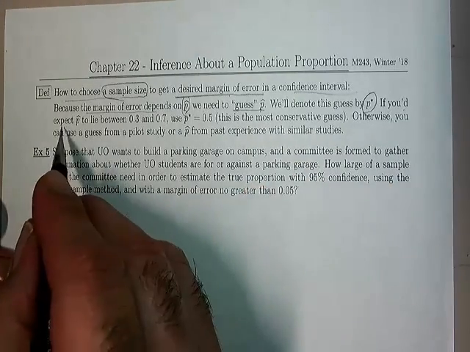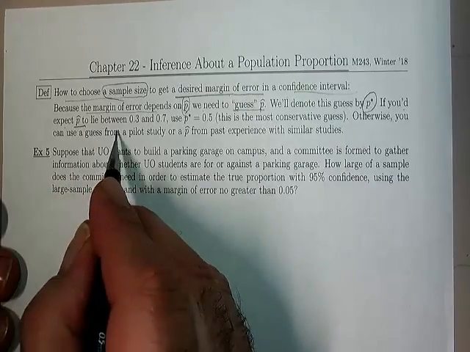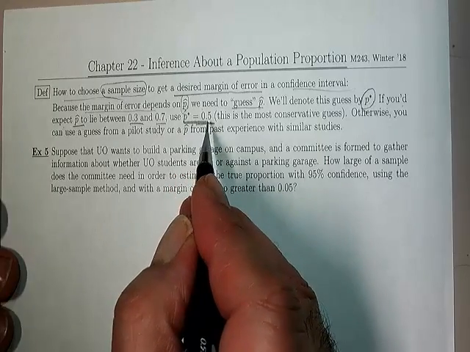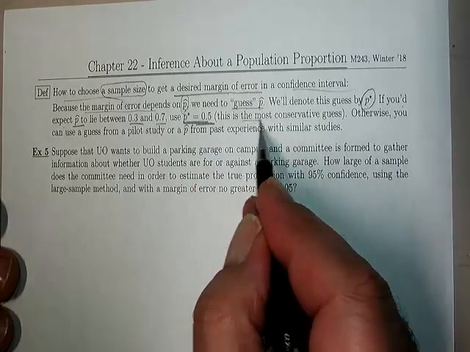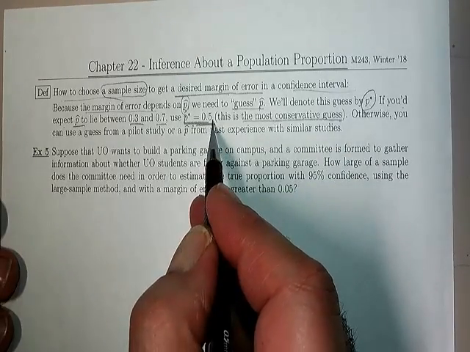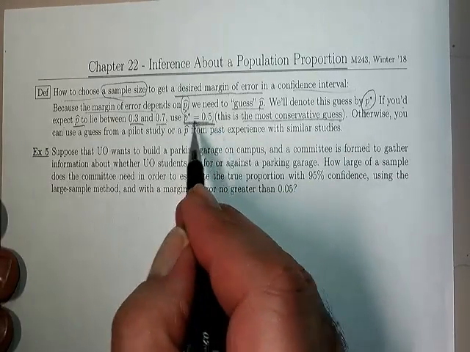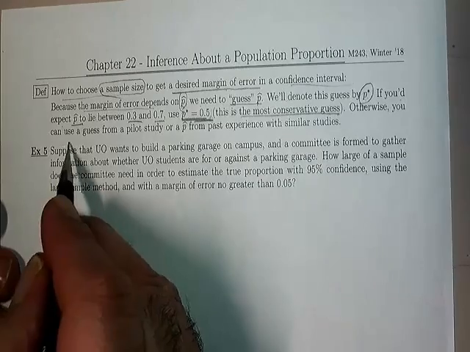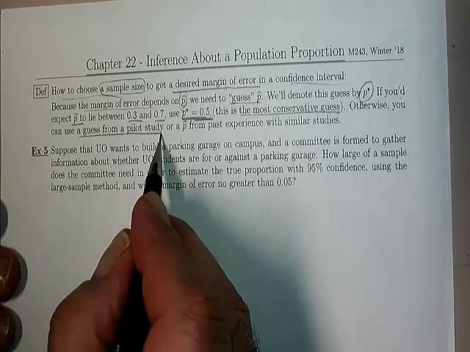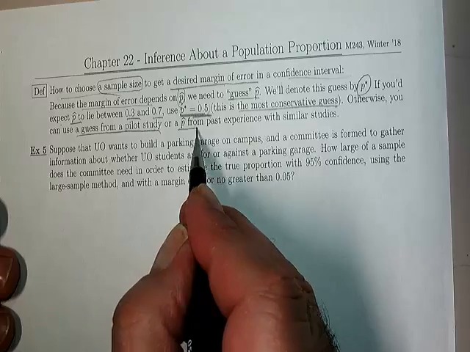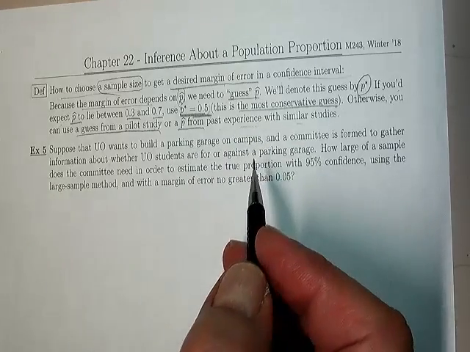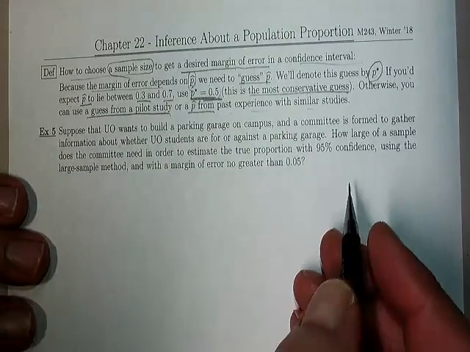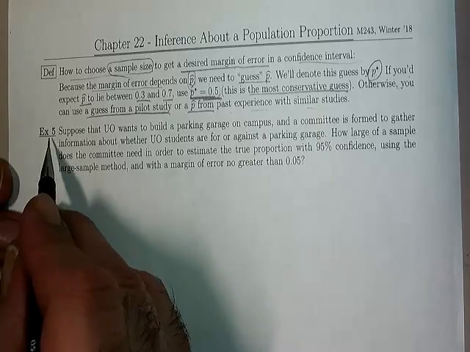If you would expect p hat to lie between 0.3 and 0.7, use p star to be 0.5. This is the most conservative guess. This 0.5 gives you the best result, and that's why we are taking 0.5. Otherwise, you use a guess from a pilot study or a p hat from past experience with similar studies. So that is the case. Knowing that, let's just do this problem.